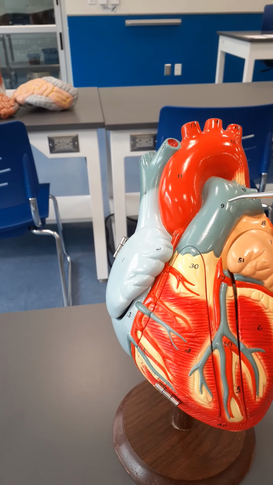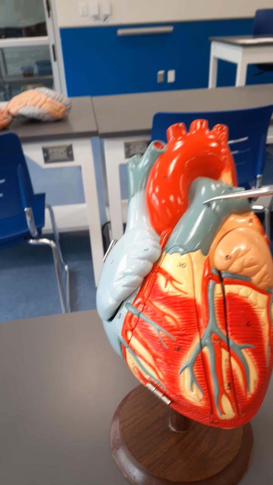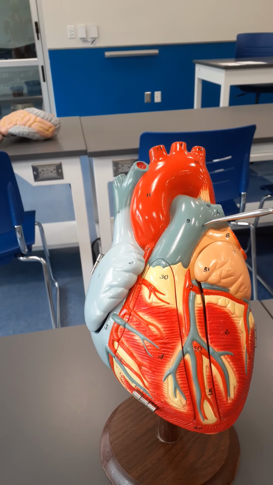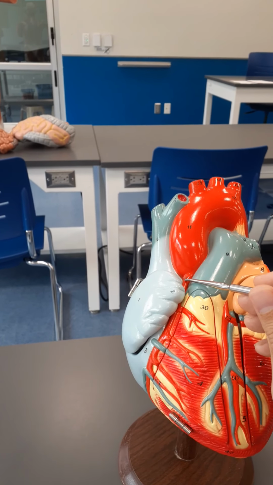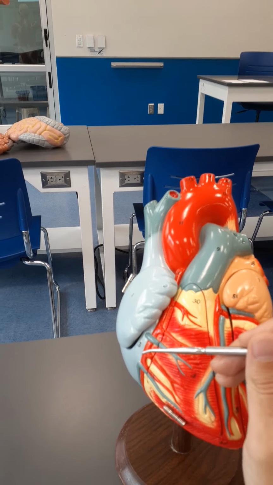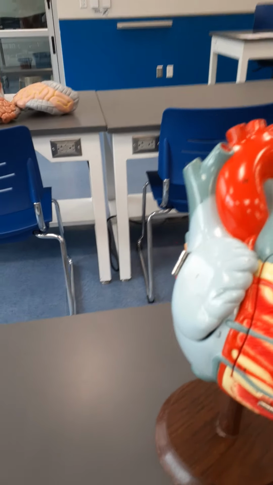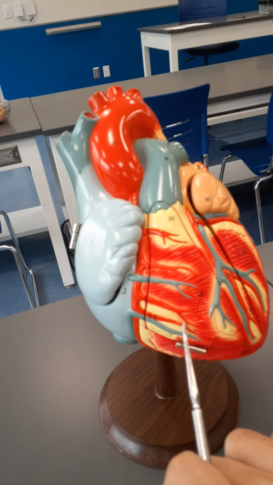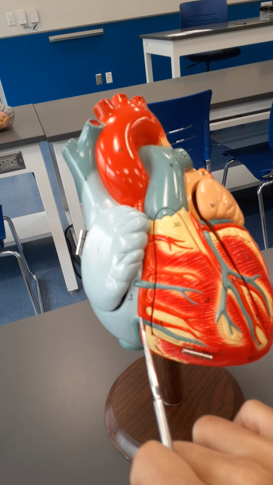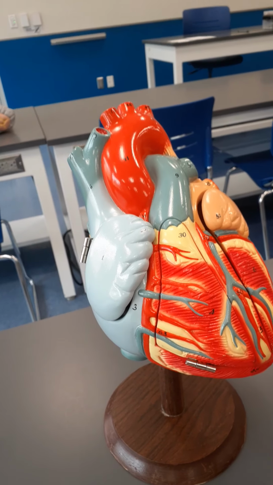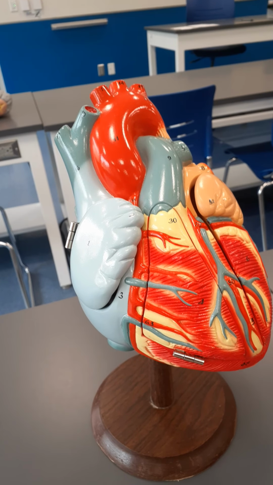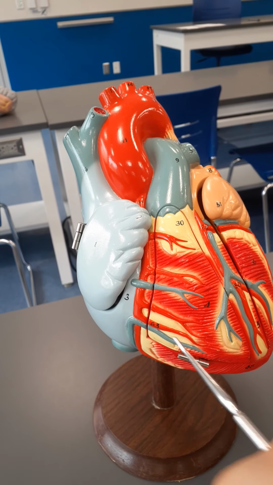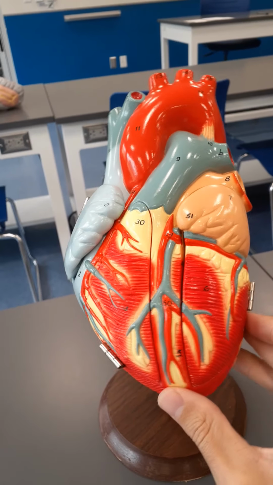The left coronary artery is here, but it's underneath the pulmonary trunk, so you can't really see it here. But the right coronary artery comes down, and you have a marginal artery. This is the marginal artery. The marginal arteries separate the anterior and the posterior sides of the heart. So it's marginal, it's separating.